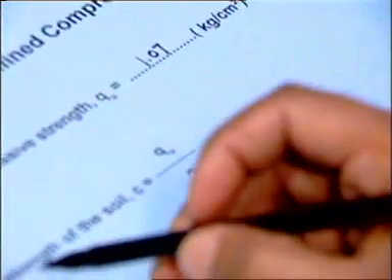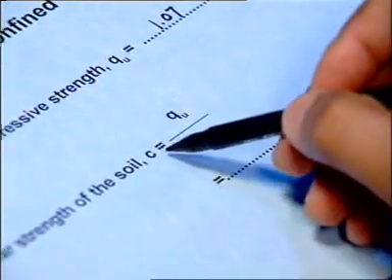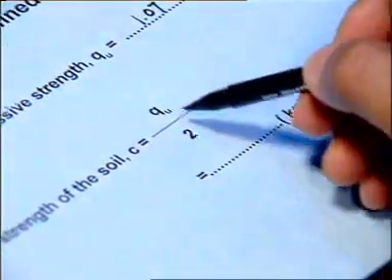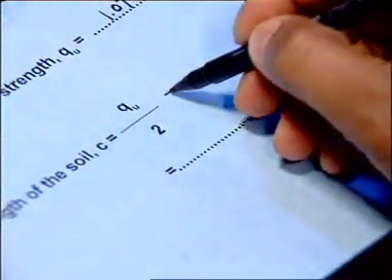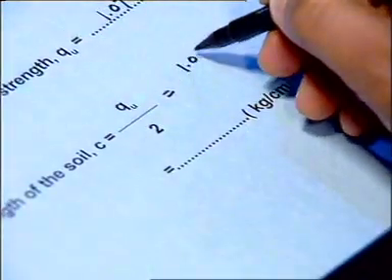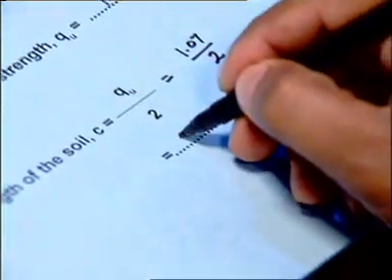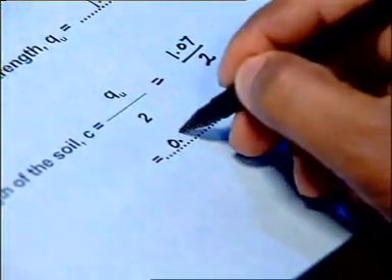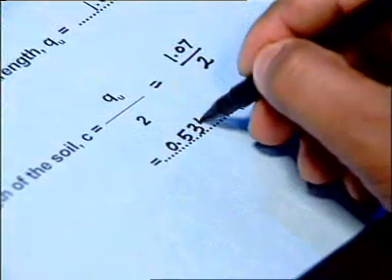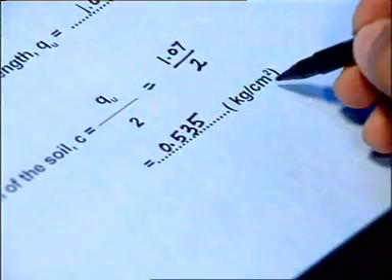For saturated clayey soil, shear strength of the soil C is equal to Qu by 2, which is equal to 1.07 divided by 2, that is equal to 0.535 kg per centimeter square. This is a special type of triaxial test in which soil is tested without lateral support and is applicable for saturated clay.